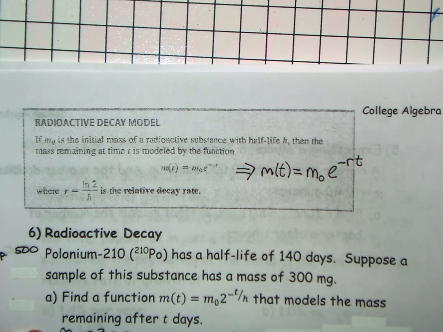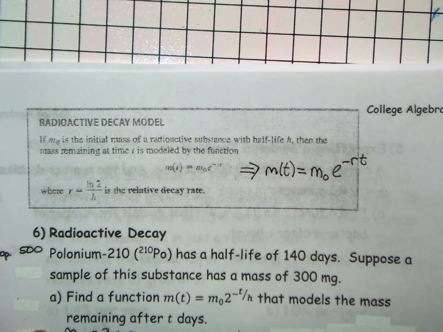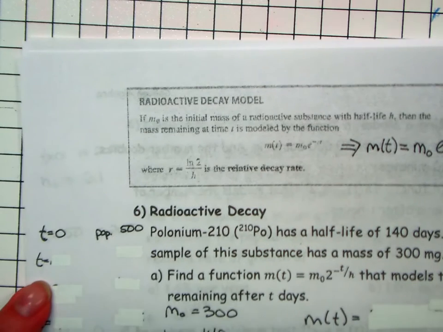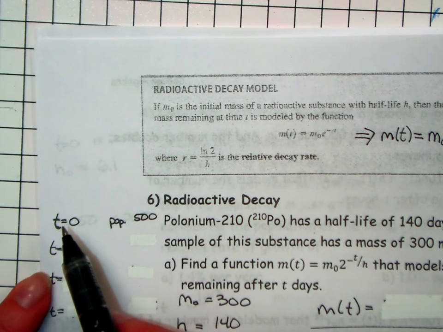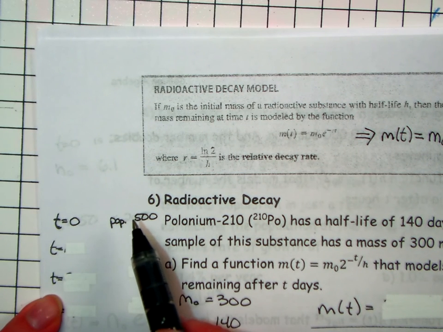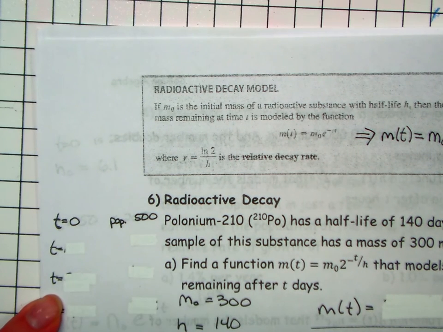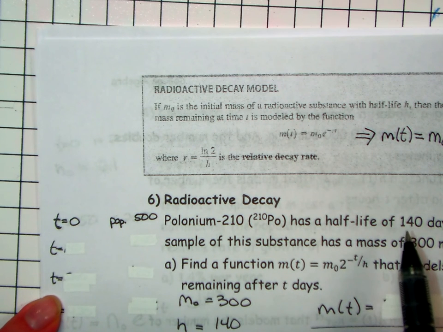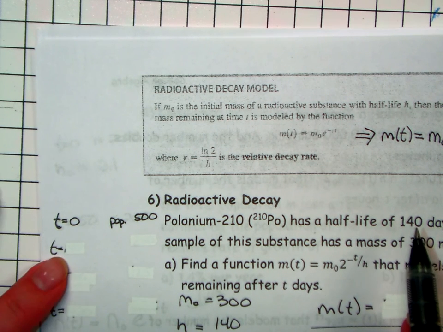Now, I'd like to explain to you what half-life is. Say over here on the side, at time equals 0, we had a population of 500, and this population had a half-life of 140 days.